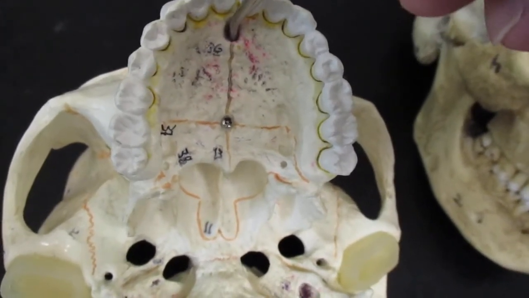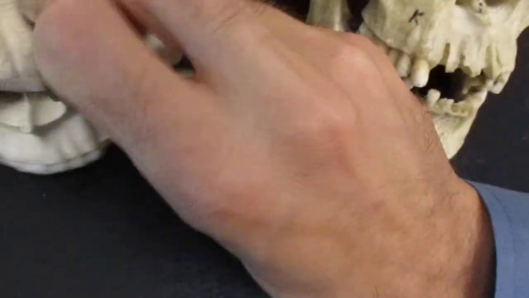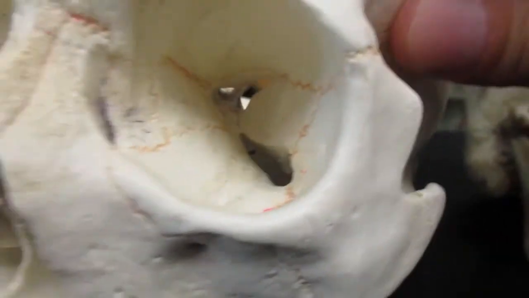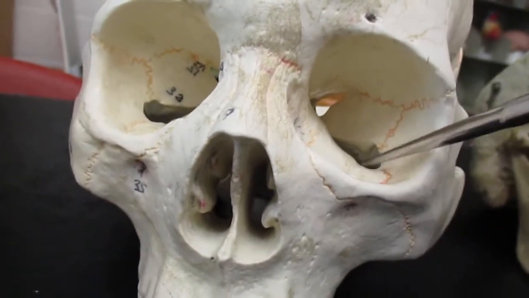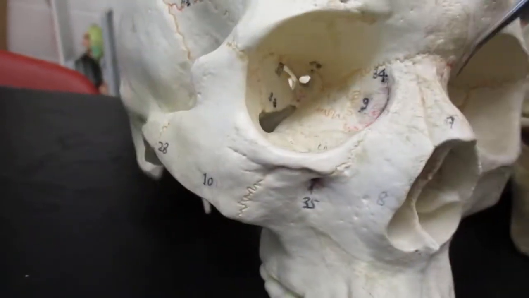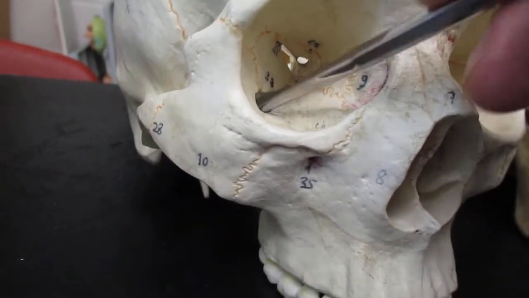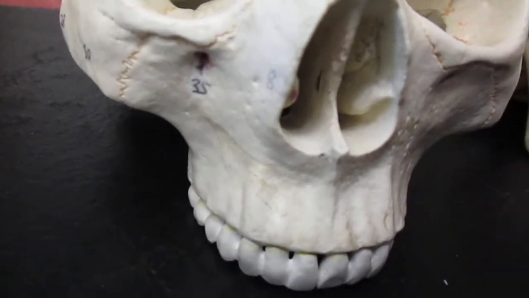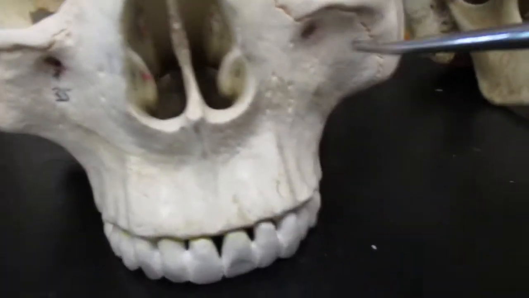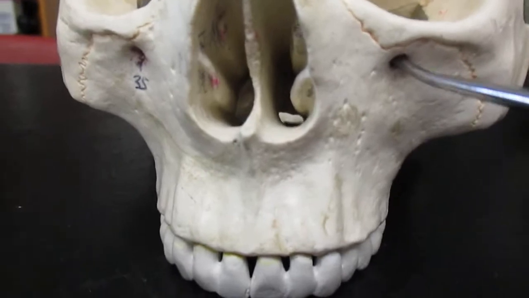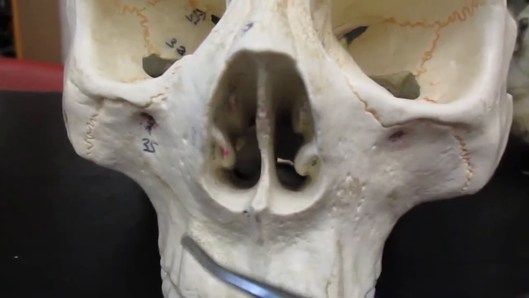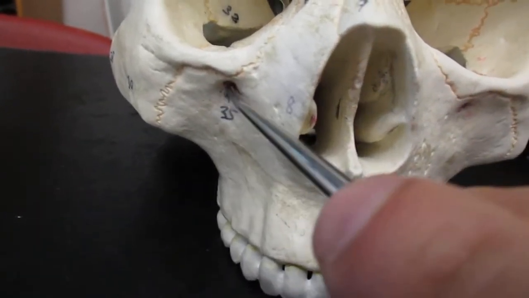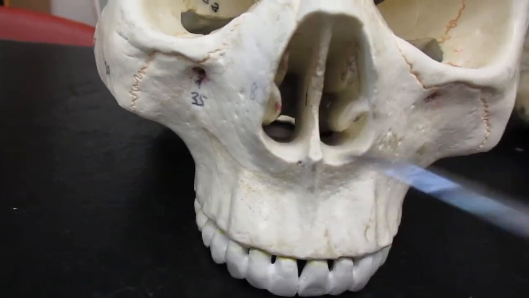And we have the inferior orbital fissure. So here is the inferior orbital fissure. Right here. And right here. The maxilla bone. And then we have the infraorbital foramen. Now, the infraorbital foramen is right here, as well as right here. So infraorbital foramen here, and here.